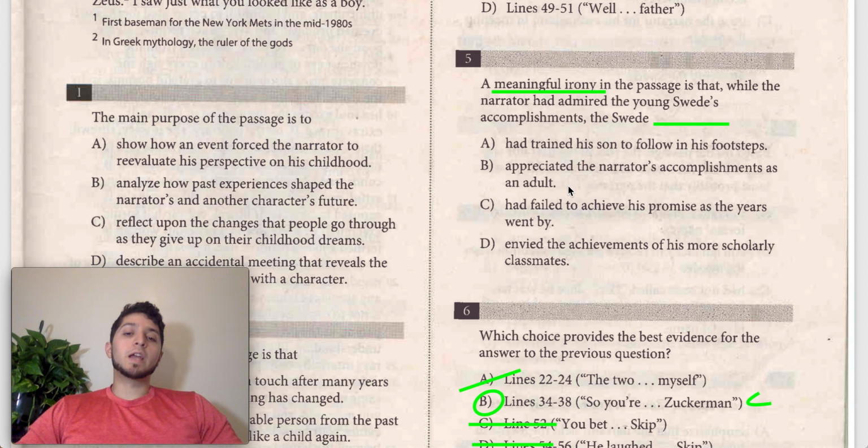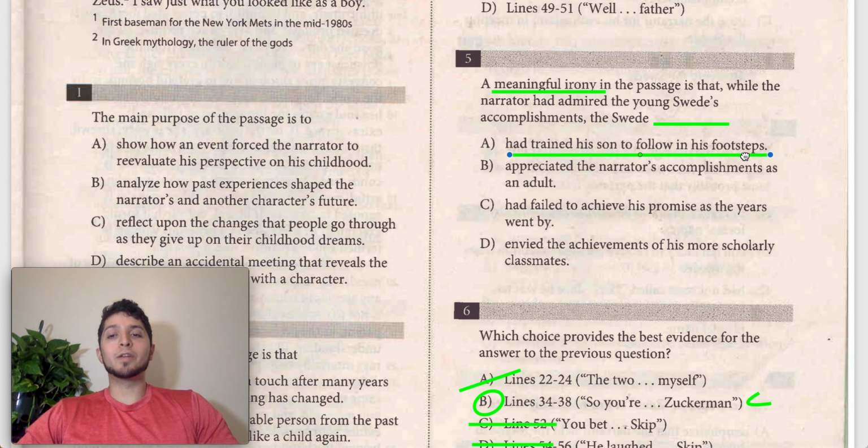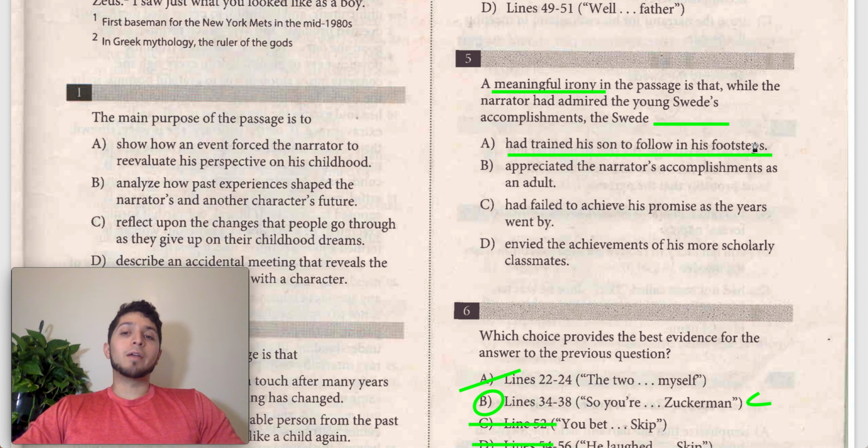So let's try to choose an answer choice now for question 5 based on that. This says the meaningful irony is that, again, while the narrator admired the young Swede, the Swede had trained his son to follow in his footsteps. So this is a very specific claim and a pretty strong claim, and kind of funny to think that the Swede is training his son to follow in the narrator's footsteps. It's not going to be a good answer choice here because we don't have enough evidence to support it. It's just way too strong for the evidence that's given to us.